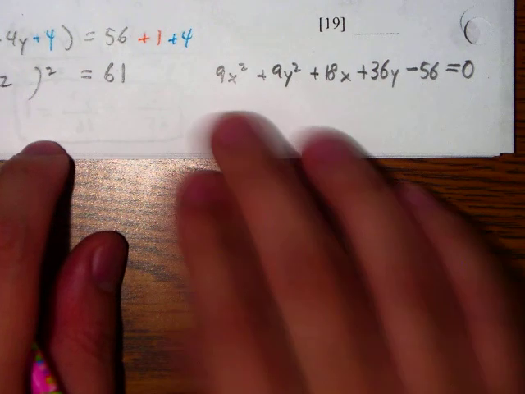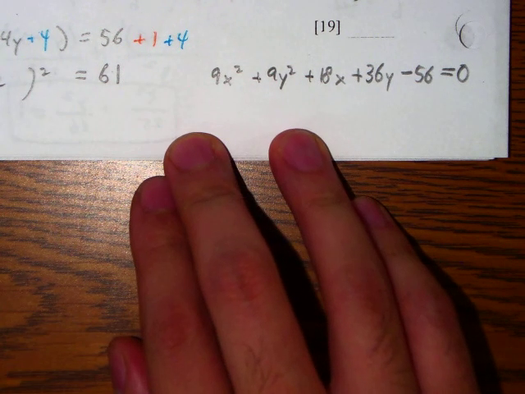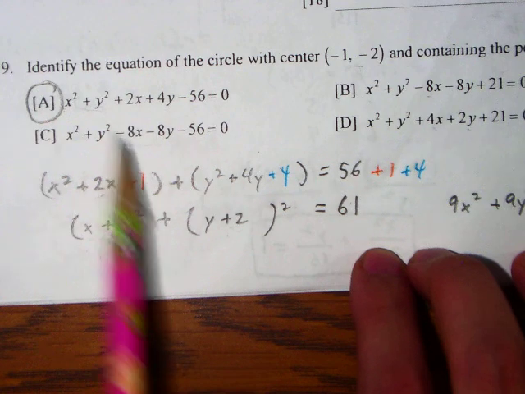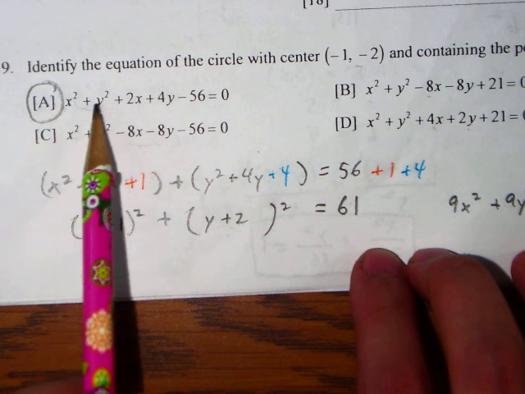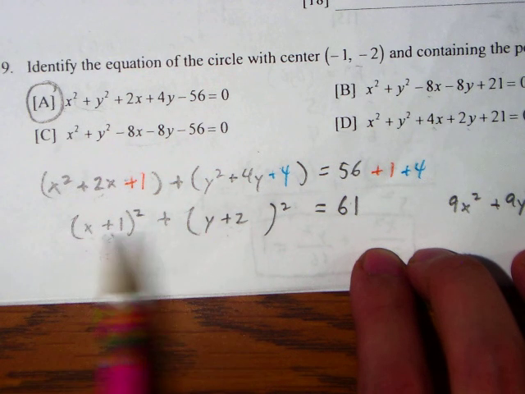If I had 9x squared plus 9y squared plus 18x plus 36y minus 56 equals 0. Okay, this one's a little different now. Looking at the equation up here, the leading coefficients of these are just 1, so we can use this little trick that we were talking about.